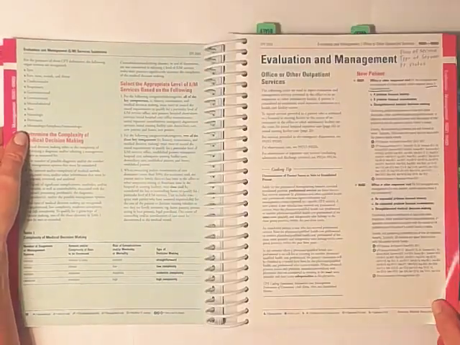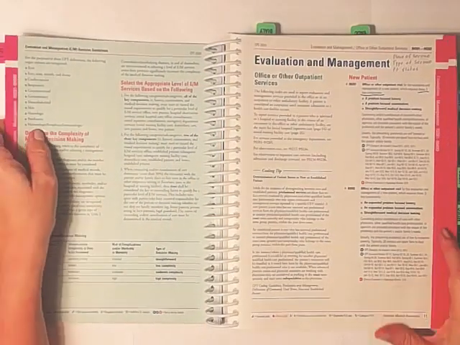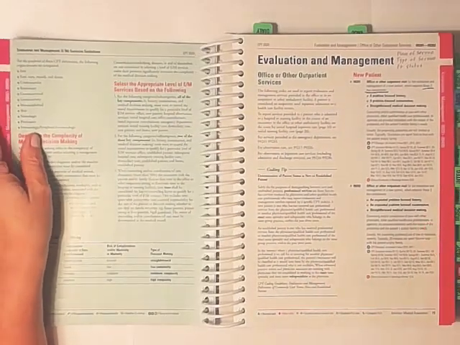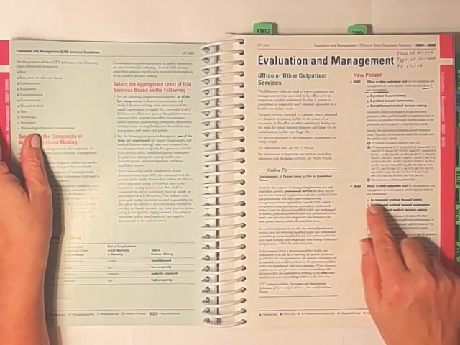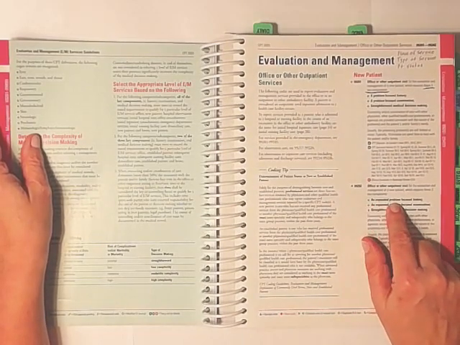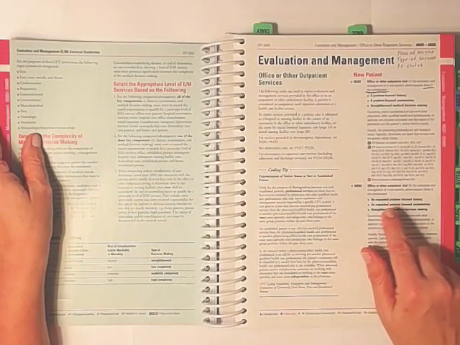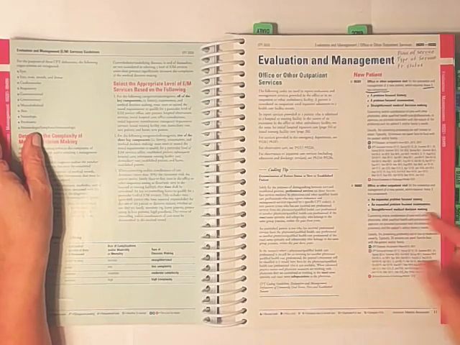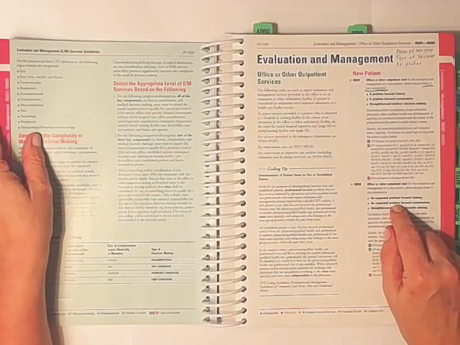So let's turn the page and go backwards again. This is what's very frustrating to most coders because you want to give them as high a level of service as you can. So let's look at 99202. Expanded problem-focused history. Well, we know we have that. That's part of our scenario. Expanded problem-focused exam. Well, if we have a detailed exam, which is the next level up, then we would have an expanded problem-focused exam.